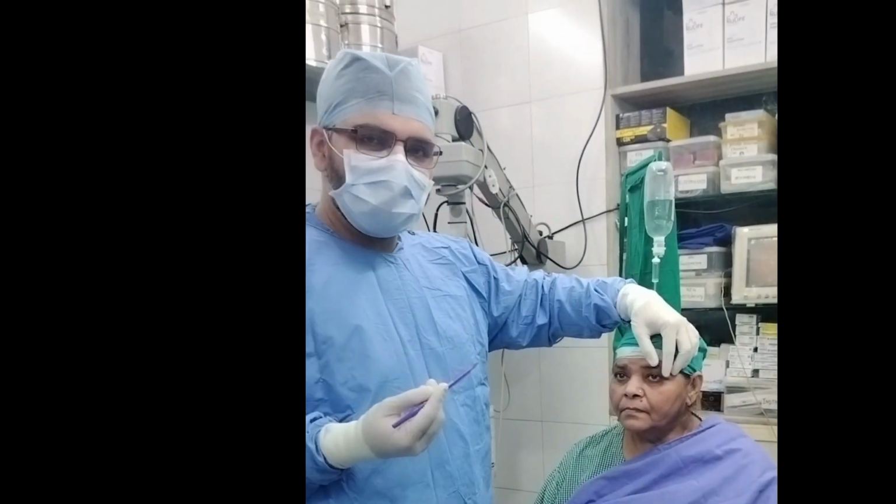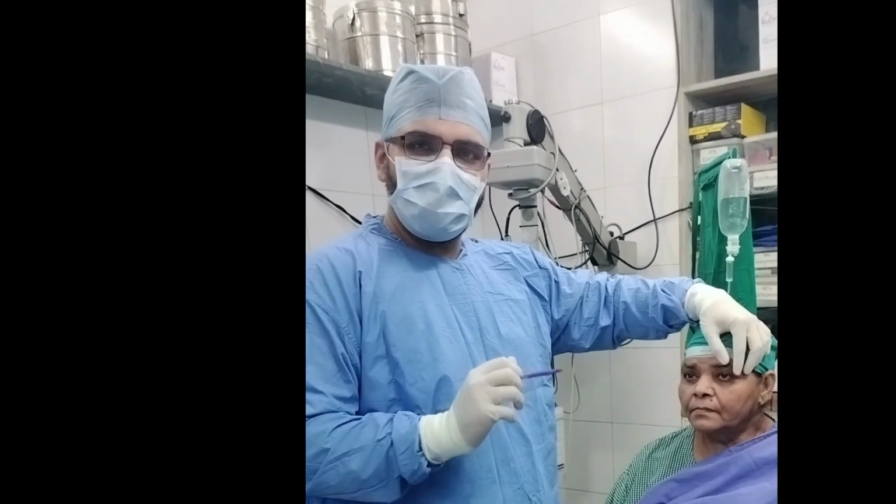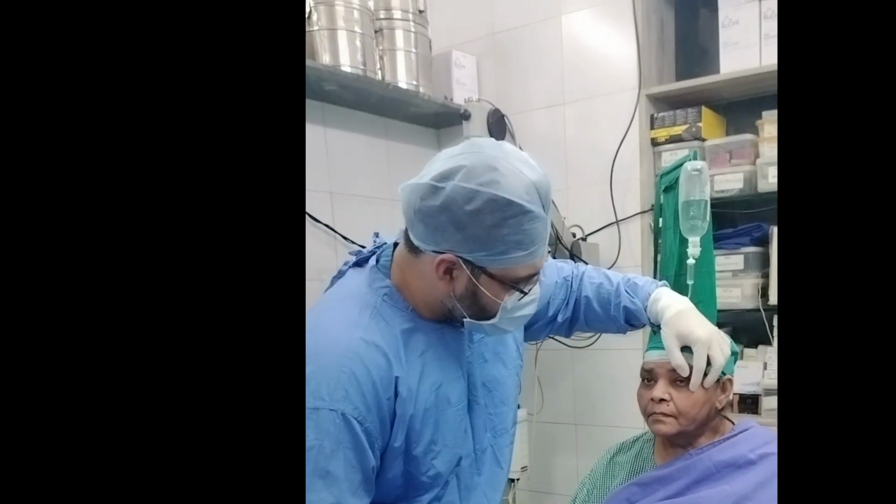So we are going to start by putting a single mark, ink mark in any position at the limbus, which will be detected by the software.